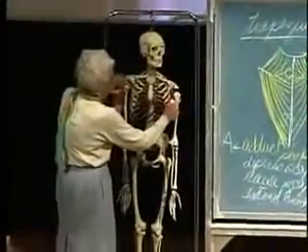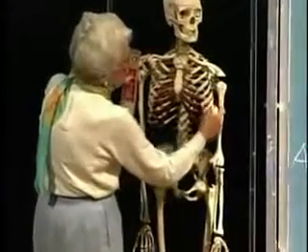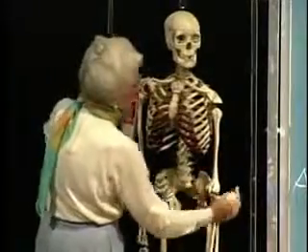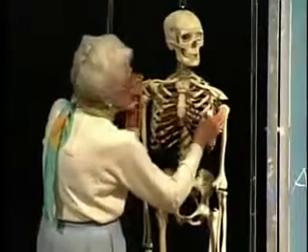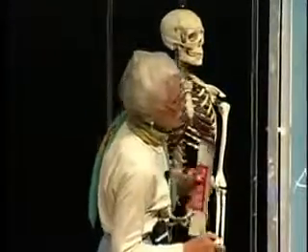Your greater tubercle, your lesser tubercle, and the intertubercular groove. So you see, this is anterior. So you've got this posterior muscle coming up, and it's going to insert into the anterior intertubercular groove.